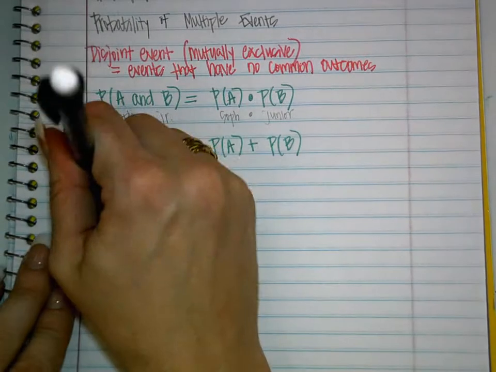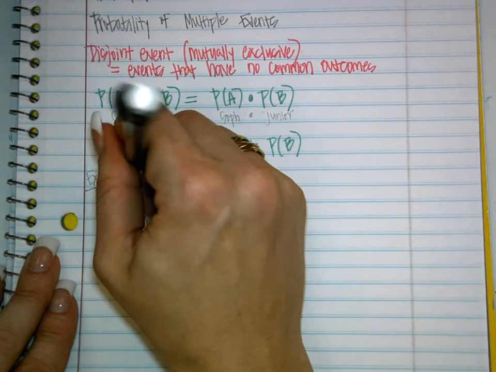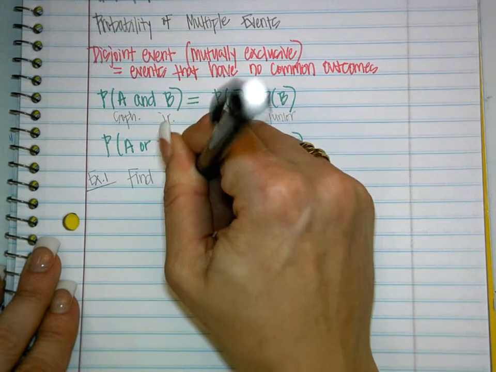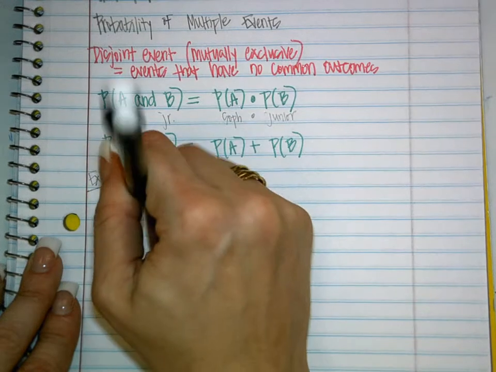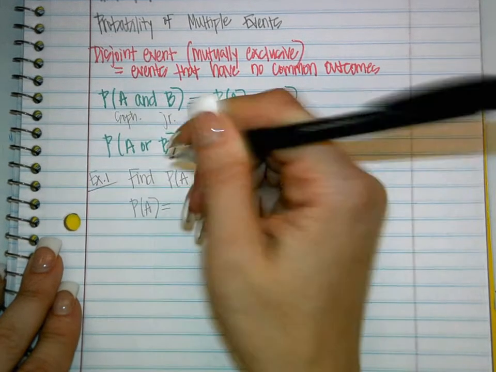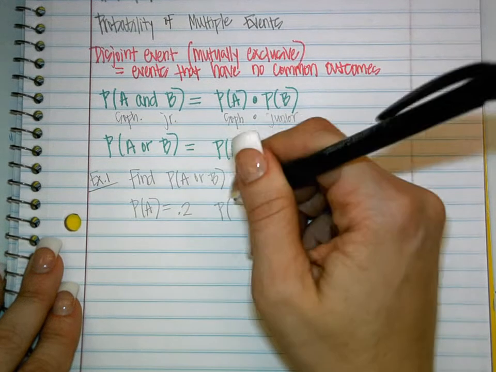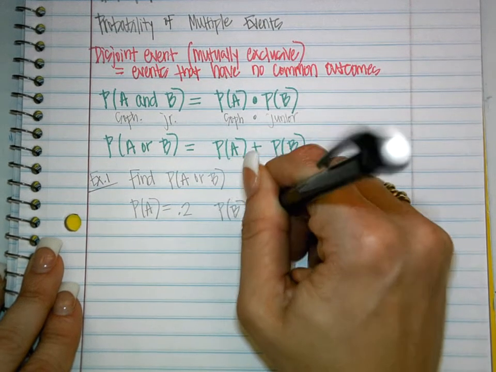So for example number 1, find the probability of A or B given that the probability of A is equal to 0.2 and the probability of B is equal to 0.3.